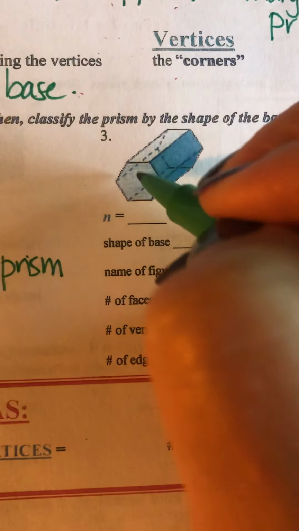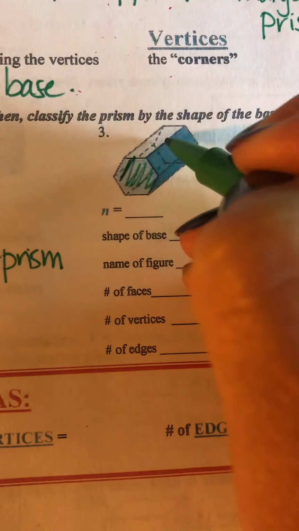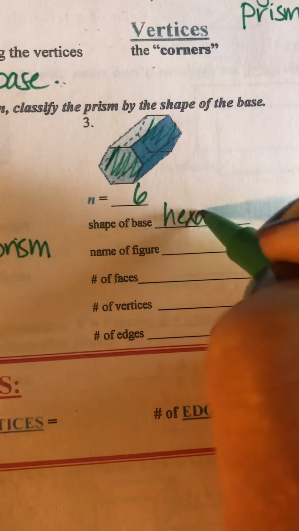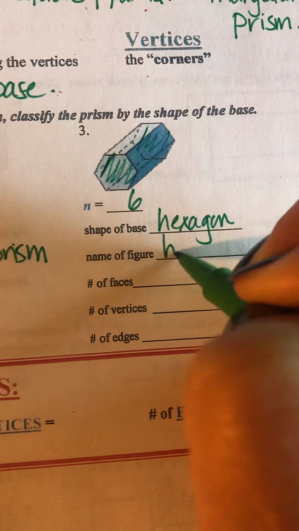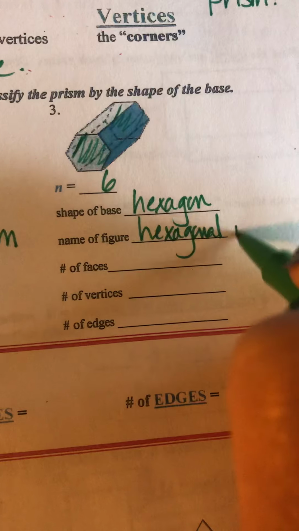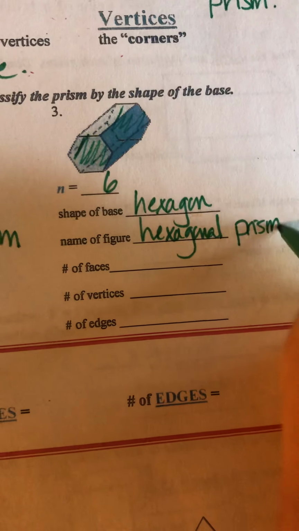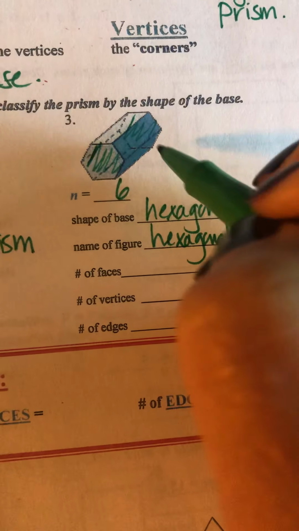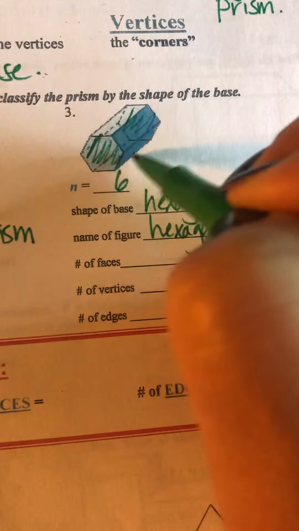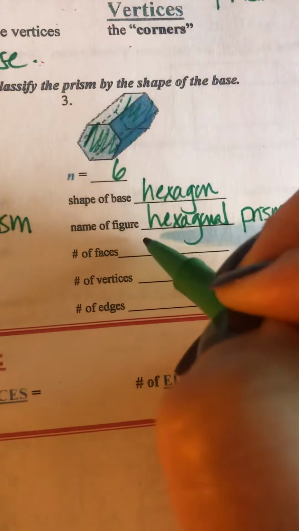Here, this is one of those, again, where the bases don't look like they're the bases, but they are. The bases are those hexagons, making that a hexagonal prism. Do you know how many faces there are? There's a lot. 1, 2, 3, 4, 5, 6, kind of going around, plus the 2 bases makes 8.